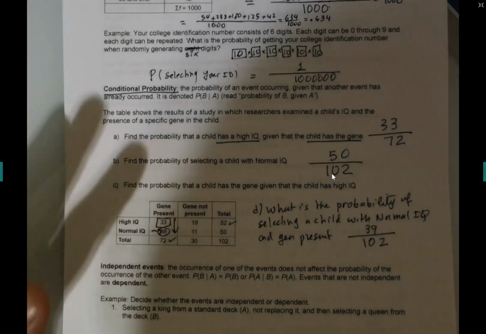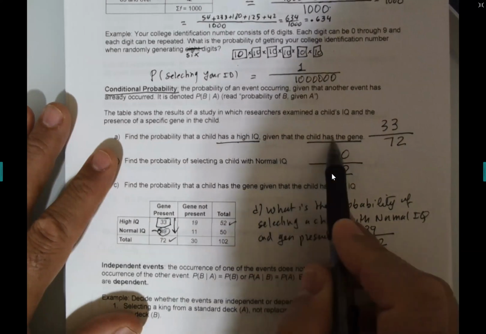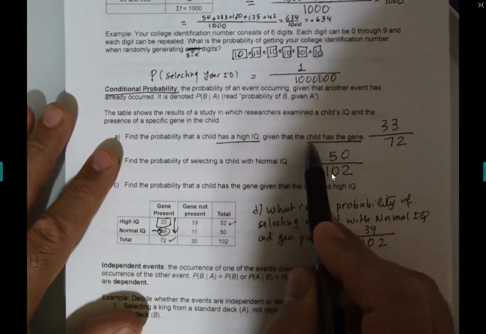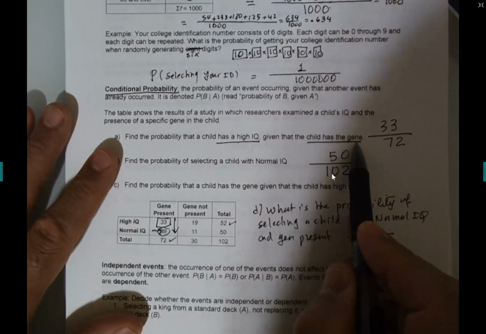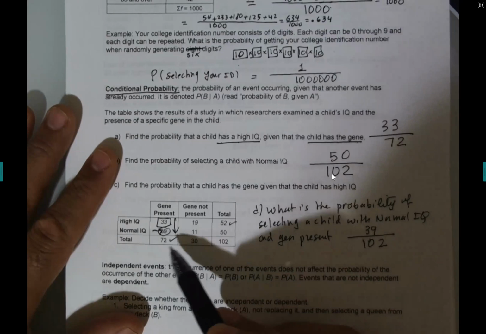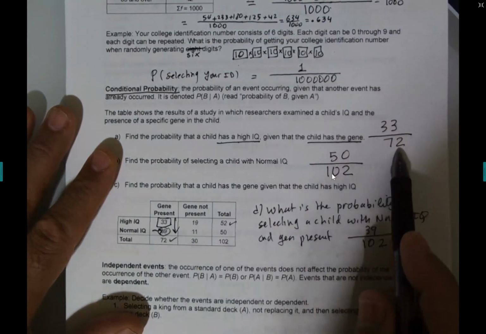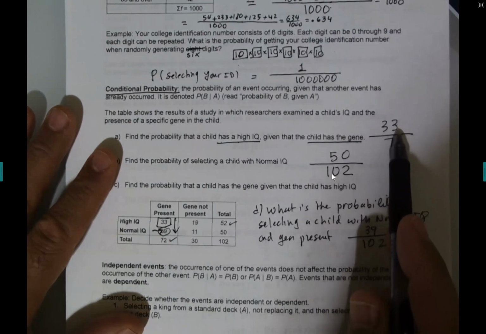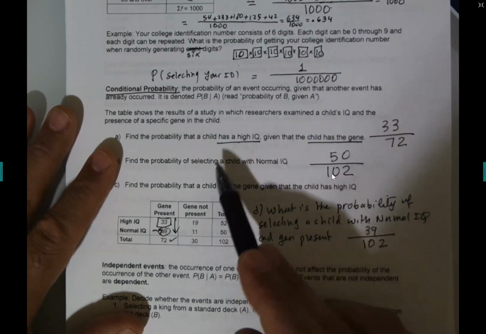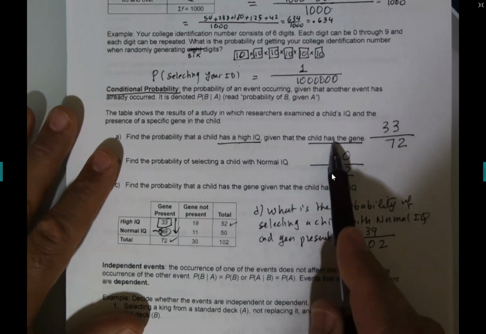Look, how do you figure out this answer? Whatever comes after given goes to the denominator. So what comes after given here? The child has the gene. So you figure out how many children have the gene. It's 72. You put it in the denominator. That's number one. Now the numerator: you go to the high IQ row and the gene present column and see what the intersection is, and you put this in the numerator.